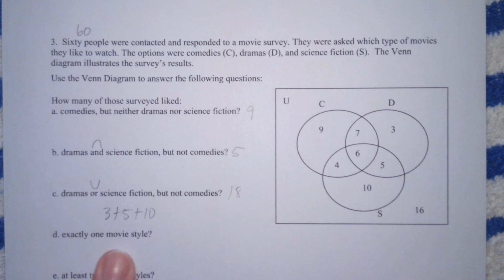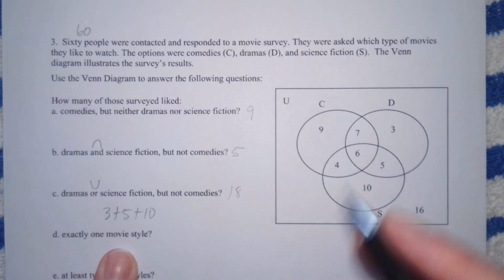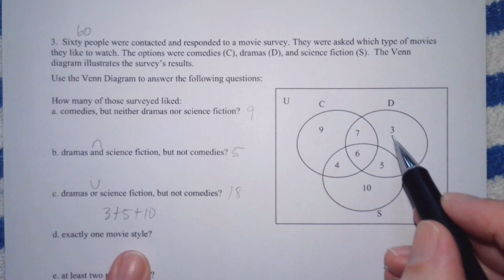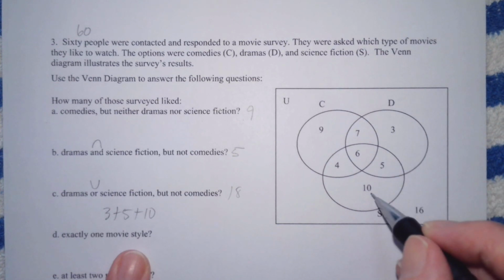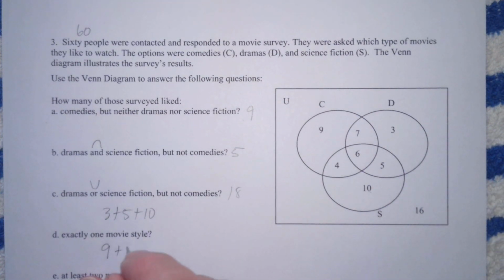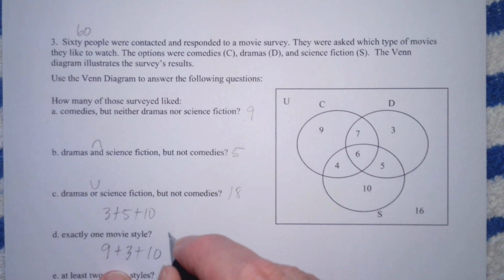How many like exactly one movie style? Well, these are the ones that just like comedies. These are the ones that just like dramas. And these are the ones that just like sci-fi. So what is that? 9, 3, and 10. So 9 and 3 is 12, and 10 is 22.